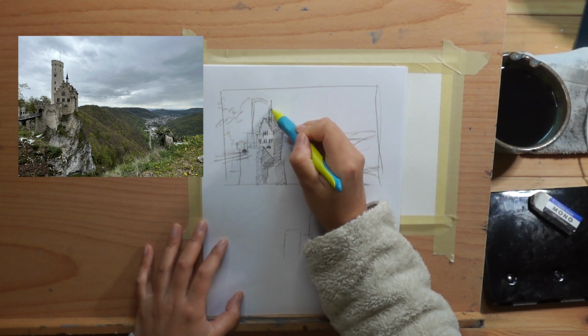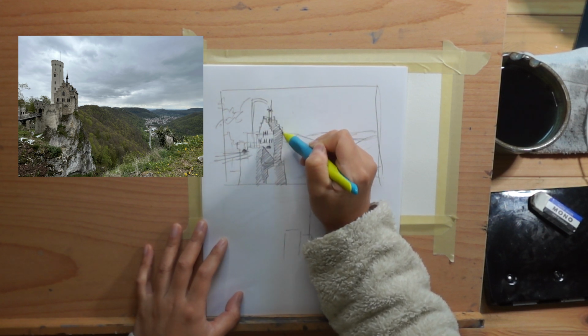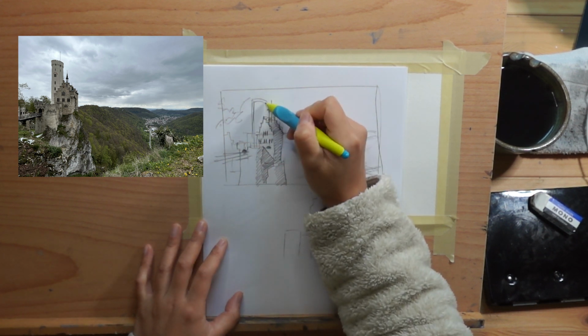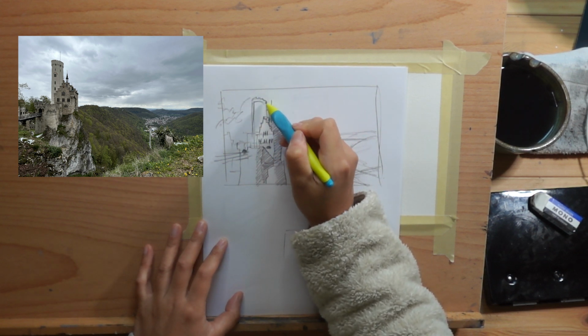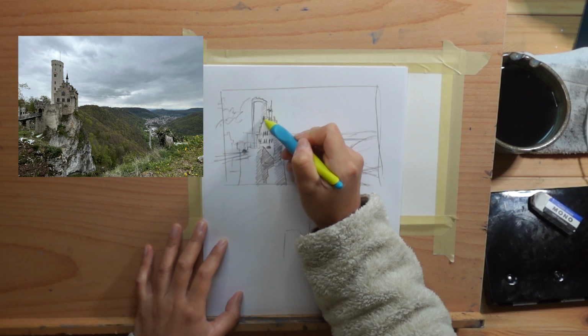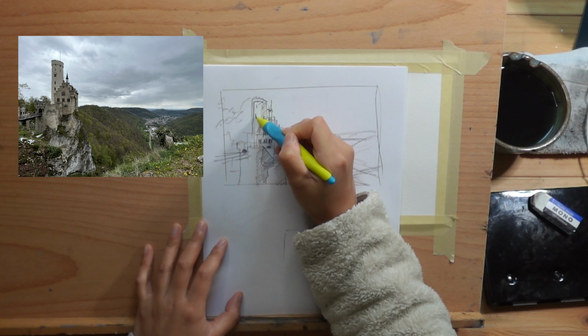A smaller tower over here. And this main tower will probably be very bright if it's a sunny day. So the shadow surface will be on the right hand side.